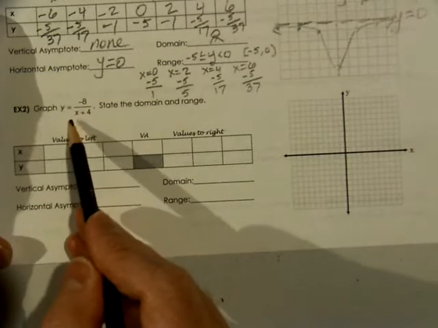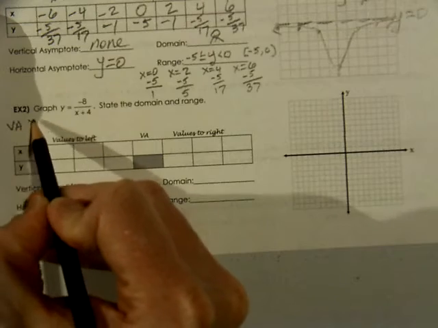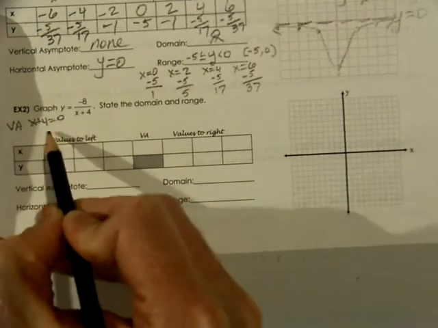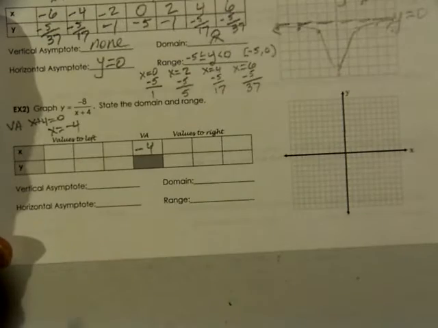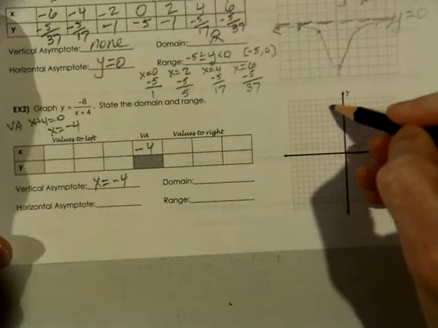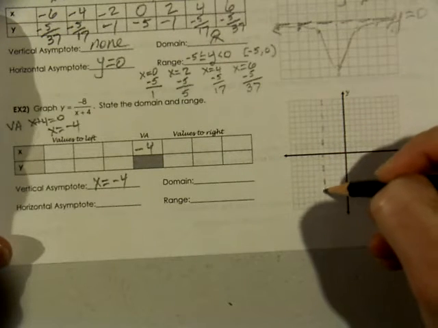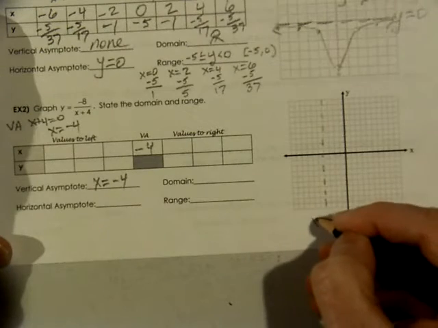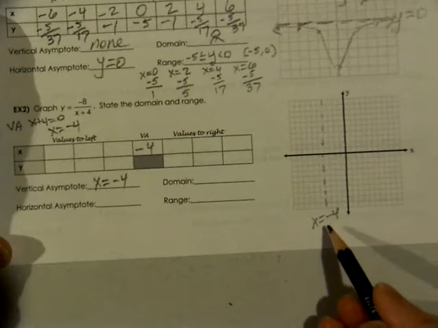So here we have negative 8 over x plus 4. We'll look for a vertical asymptote, which is x plus 4 equals 0. So x is going to be negative 4. That's our vertical asymptote. So that means we would put a vertical line. We like to draw it dashed so it doesn't get confused with the real graph. Don't forget to label it.